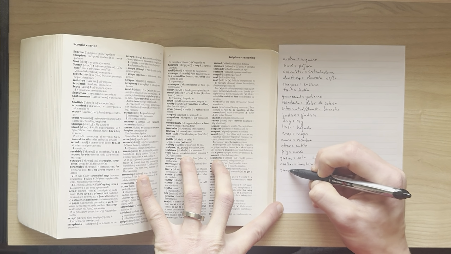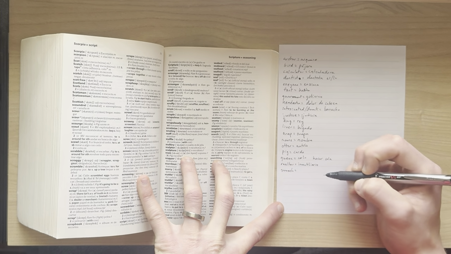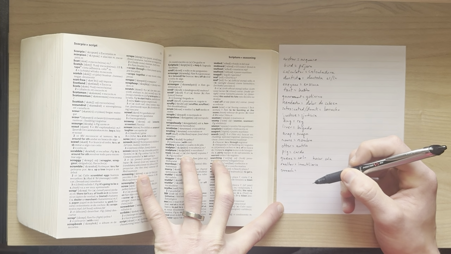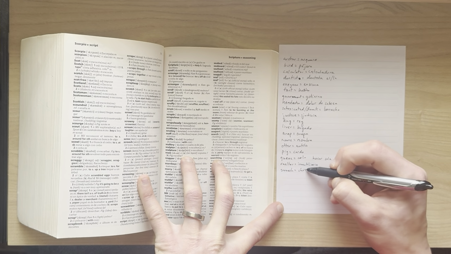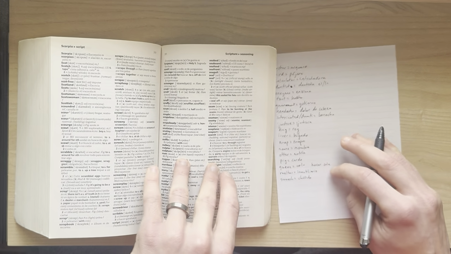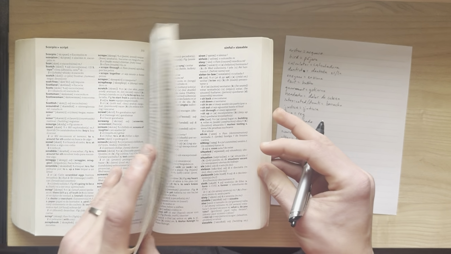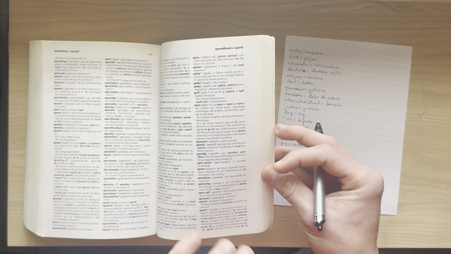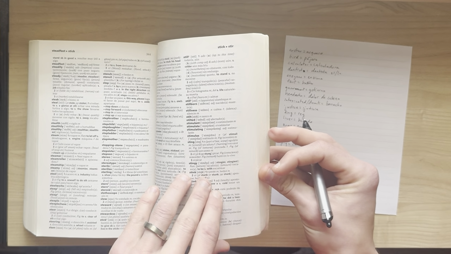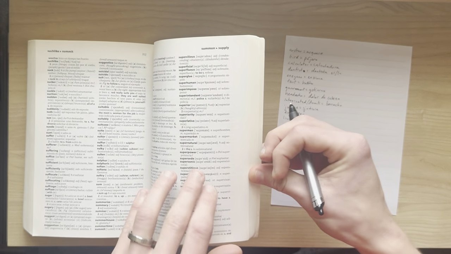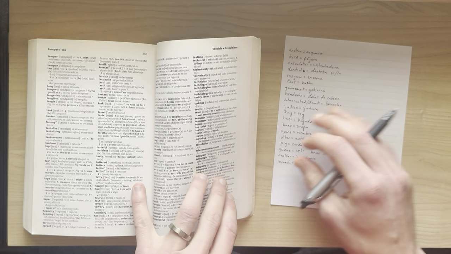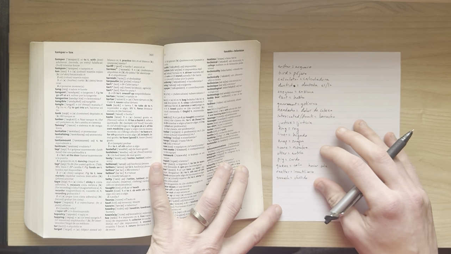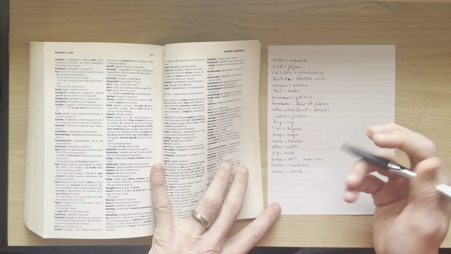Alright. Screech. That's a different word. So for that loud noise, screech is going to be chillido. Chillido. Screech. Chillido. Lots of that to do in the S's.